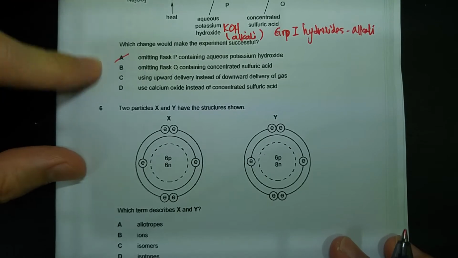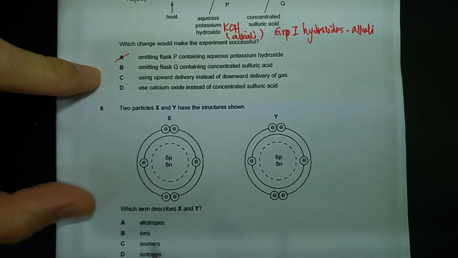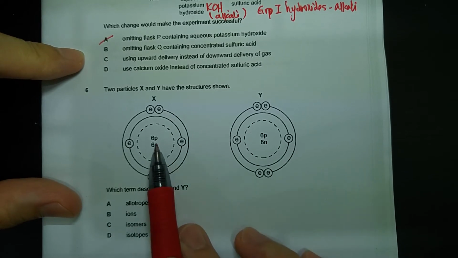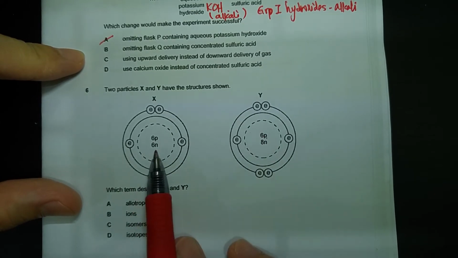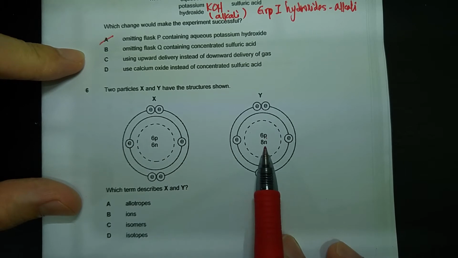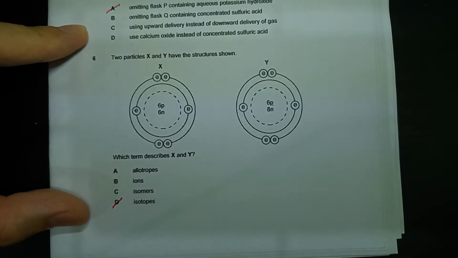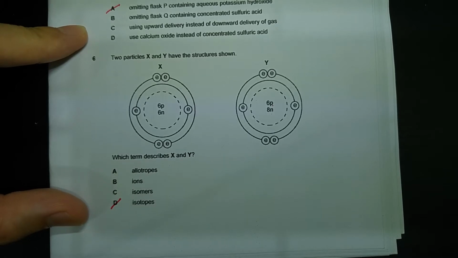Number 6, two particles X and Y have the structures shown. Which term describes X and Y? So first of all, same number of protons, different number of neutrons. Okay, so it is likely to be an isotope, but what is the definition of isotope? It's atoms of the same element with the same number of protons, different number of neutrons.